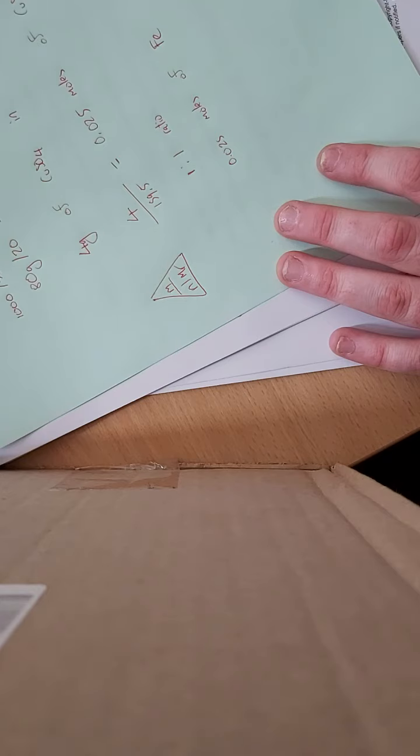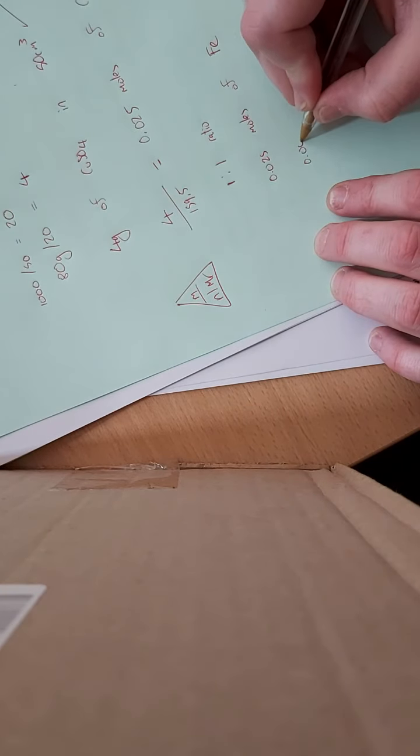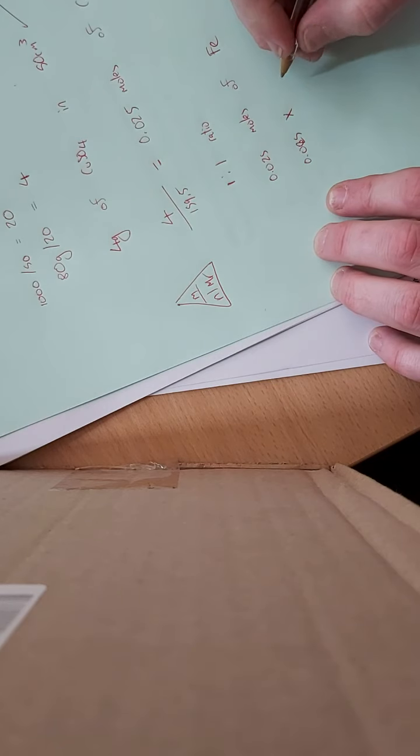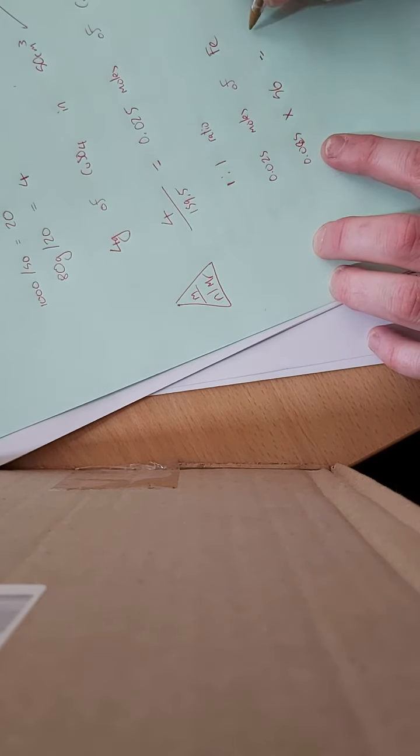So all we've got to do now is use the fact that mass is moles times RFM, and do the 0.025 multiplied by the 56, which is the mass of iron, and that will give you your final answer of 1.4 grams.